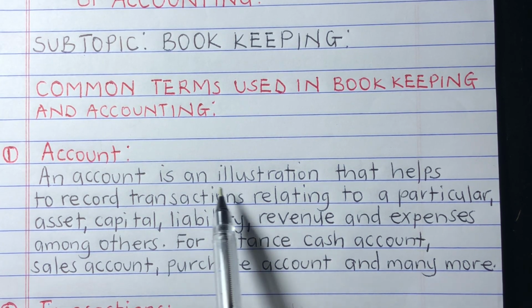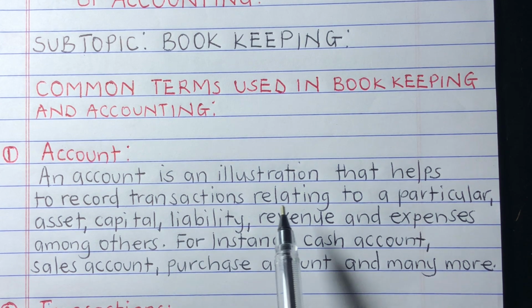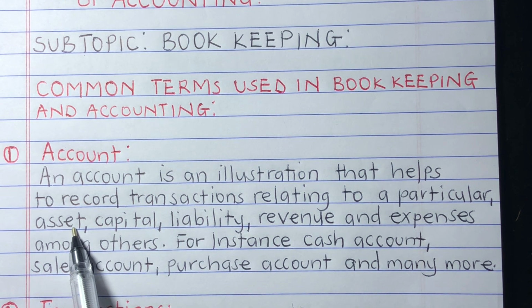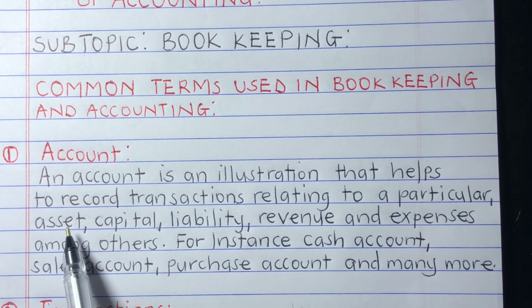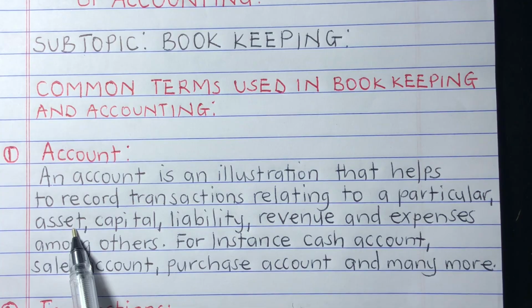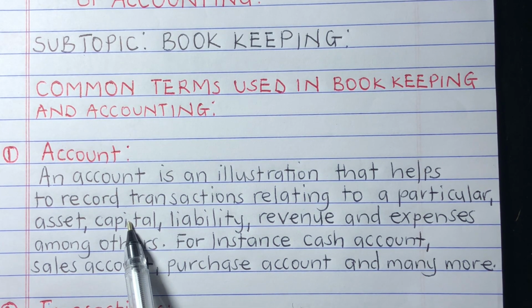It is just an illustration that records a specified or particular asset. If I talk about an asset, we mean an asset refers to an item, a resource, or a commodity that belongs to the business that facilitates its profit earning and earning of more incomes for a given period of time. Then capital is that income or that money or resources you use to open up a business.